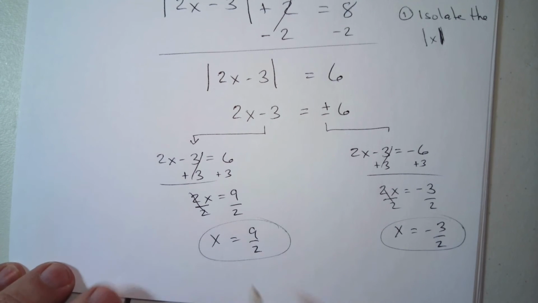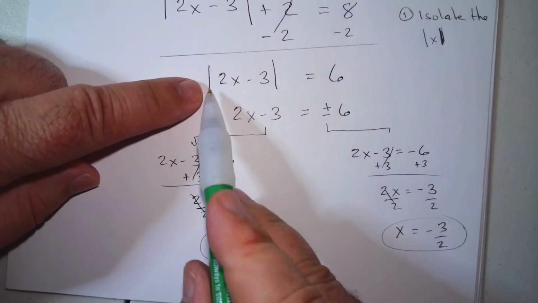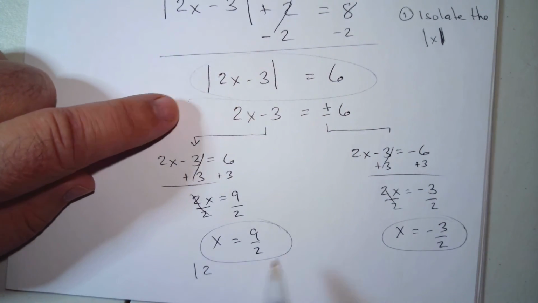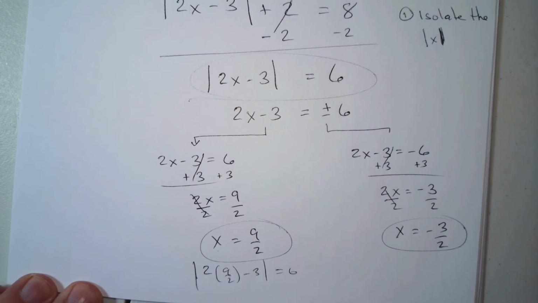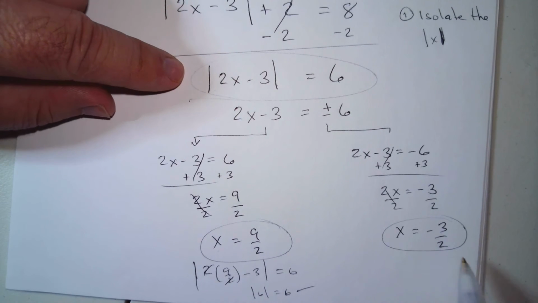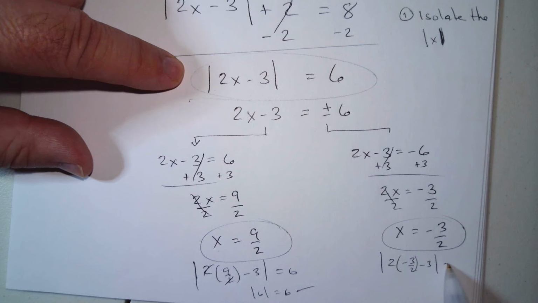You know, always check your answers. Remember, this is the equation. So 2 times x, x is 9/2, minus 3. Does that equal 6? So cancel those. 9 minus 3 is 6. Absolute value of 6 is 6. That one works. 2 times -3/2 minus 3.